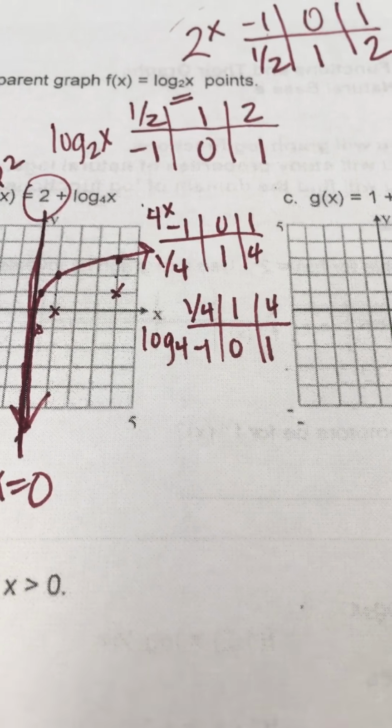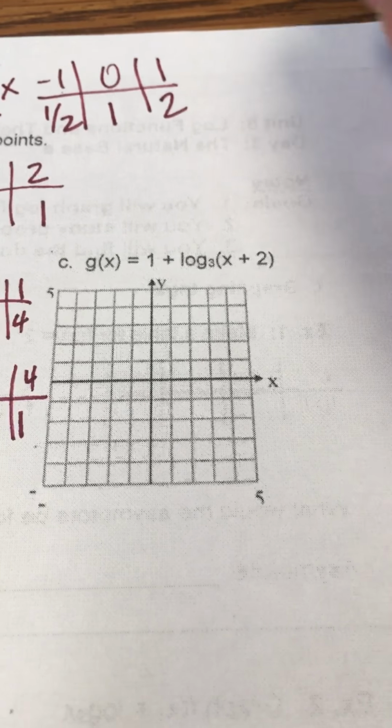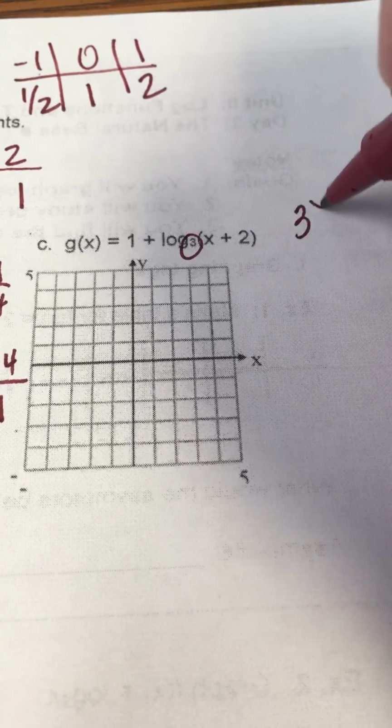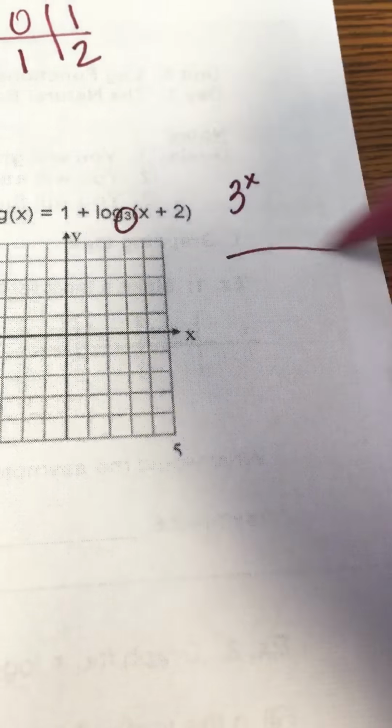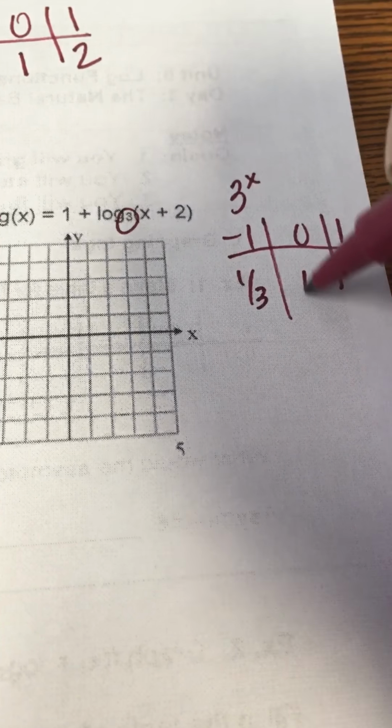Now you can start seeing some of the patterns, and that's fine. If you can see them and you're good with those, that's fine. Otherwise, the base here is 3, so I'm doing 3 to the x. -1, 0, 1 gives 1/3, 1, 3.